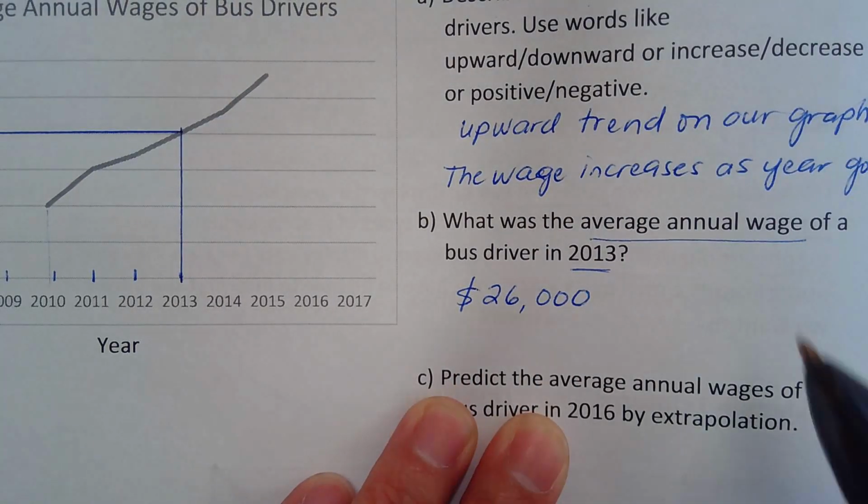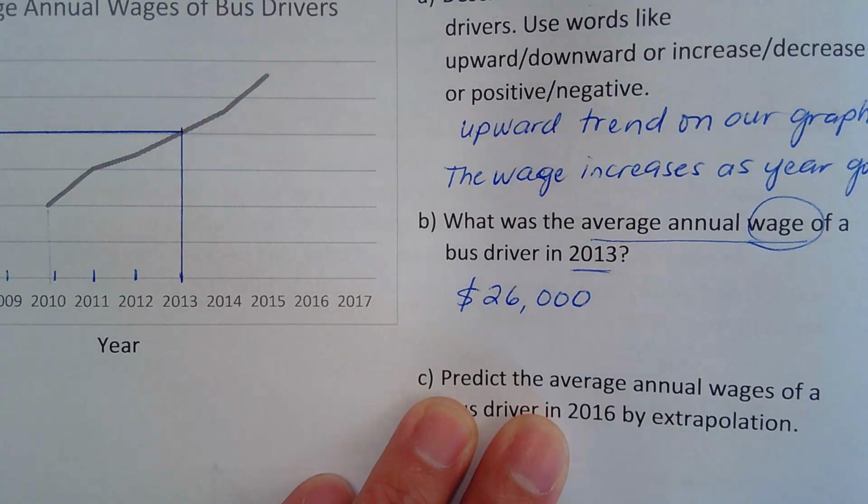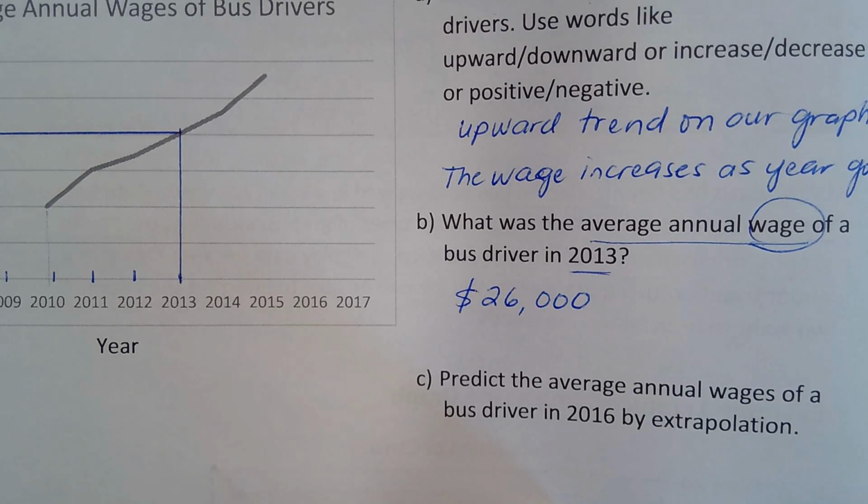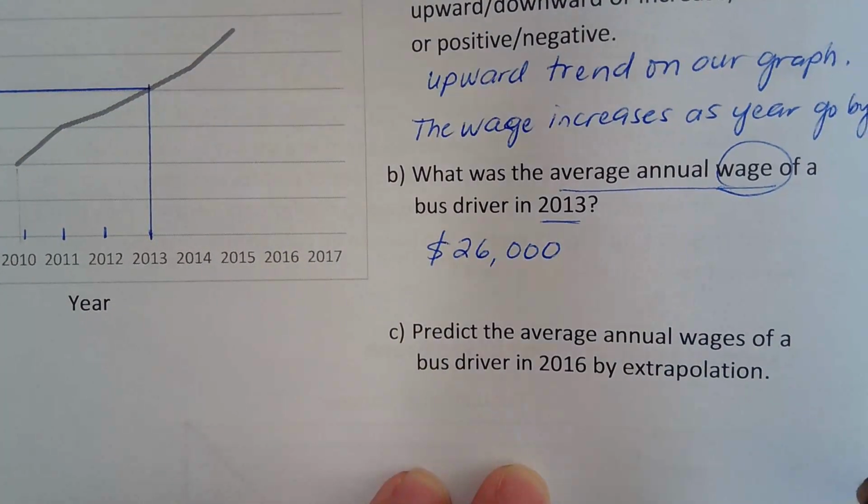Okay, the average annual wage. Oh, well, not bad. That's in 2013. Is everybody okay with that one? You're comfortable? Okay.